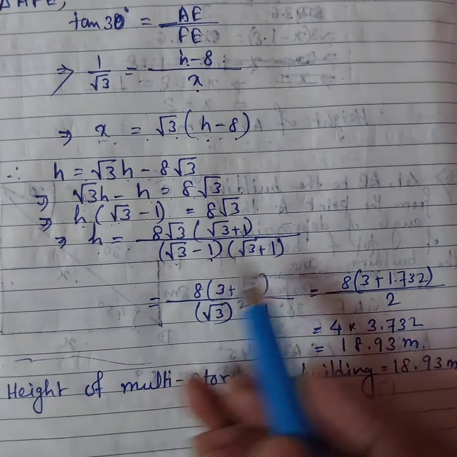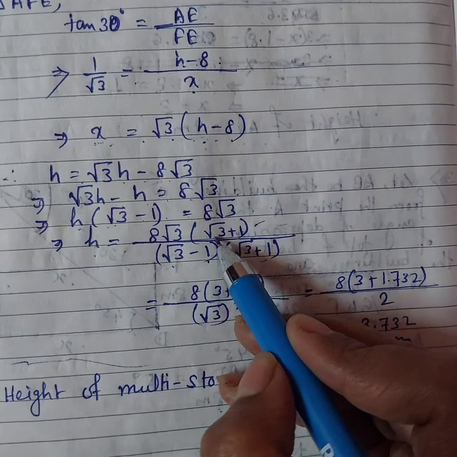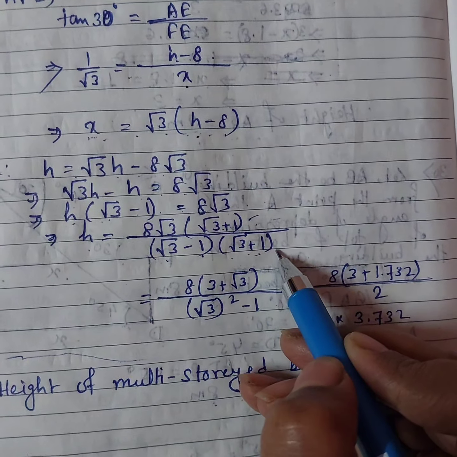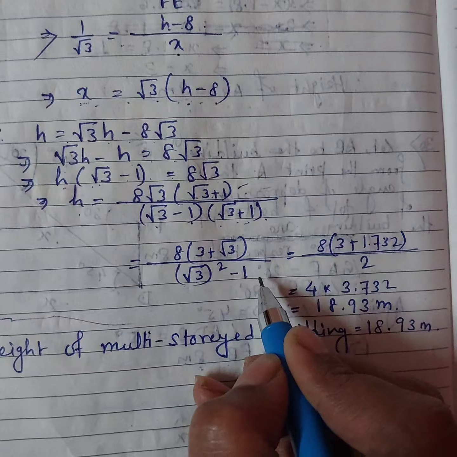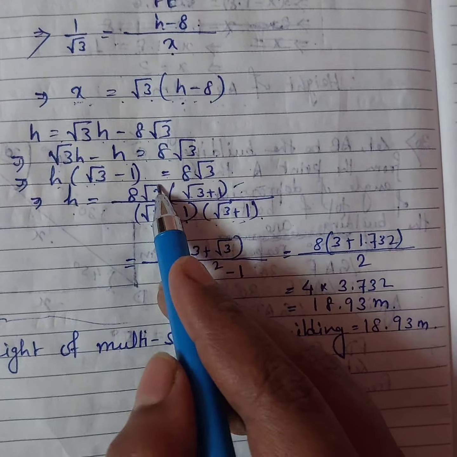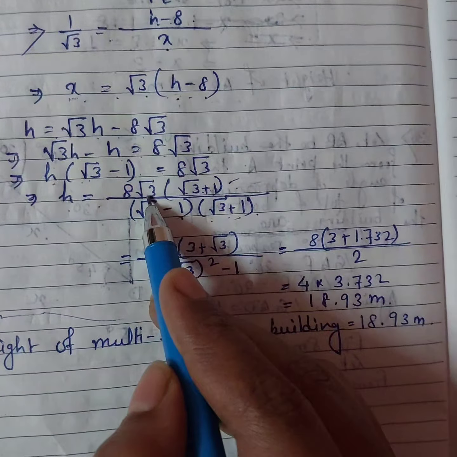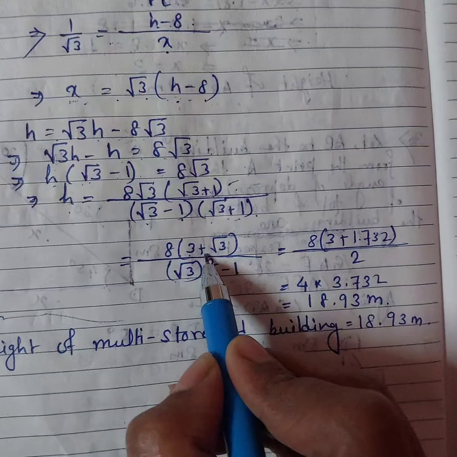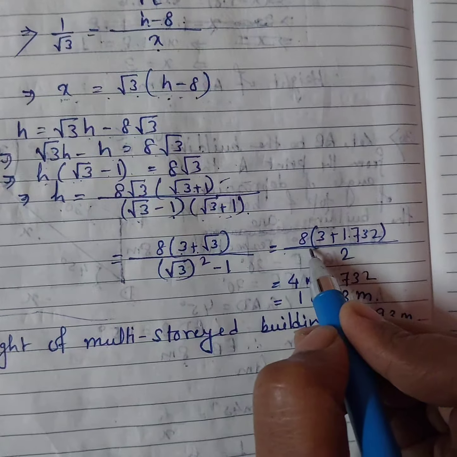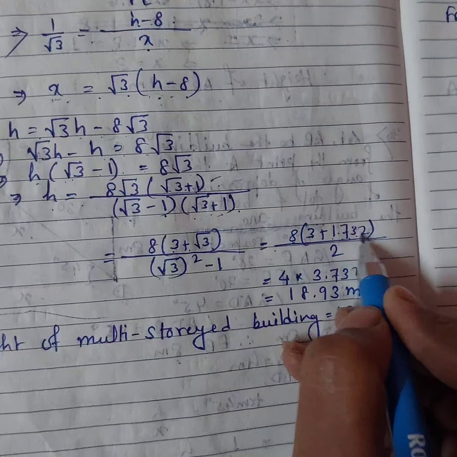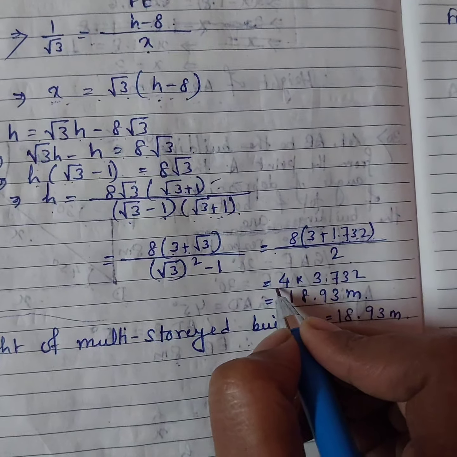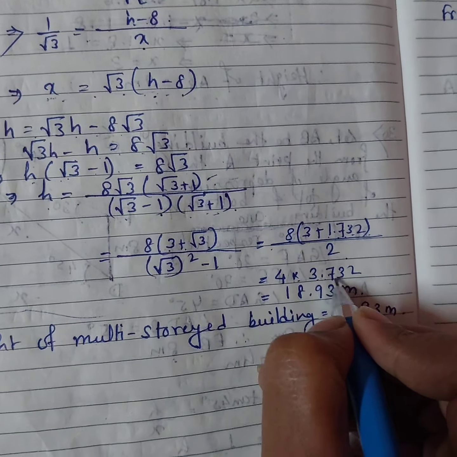For rationalization, we will multiply by root 3 plus 1 in numerator and denominator. So it will be root 3 whole square minus 1 in the denominator, and 8 into multiply this with root 3, so we will get 3 plus root 3. So it is equal to 8 times (3 plus 1.732) by 2. So that is equal to 8 into 3.732.